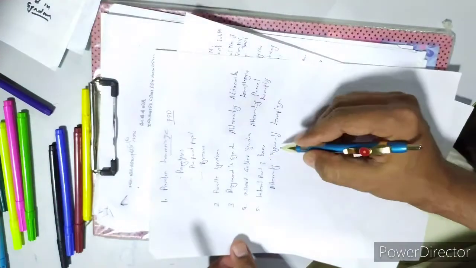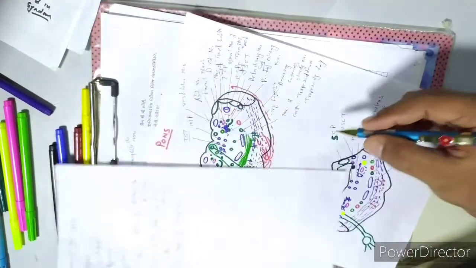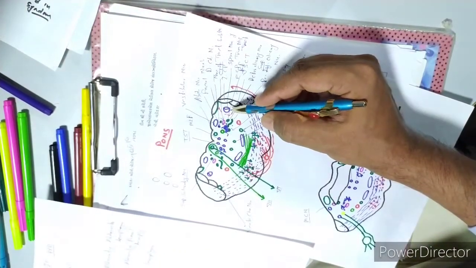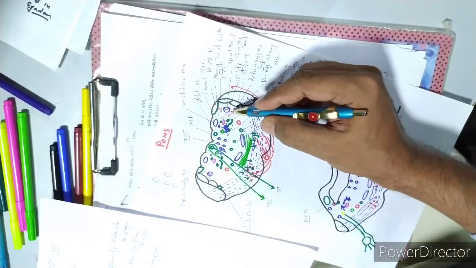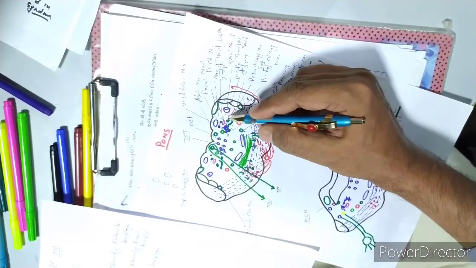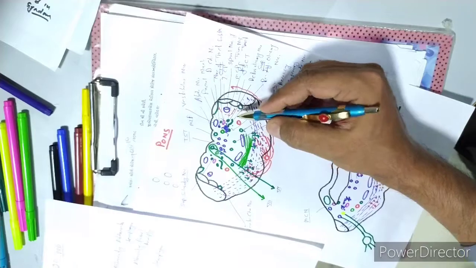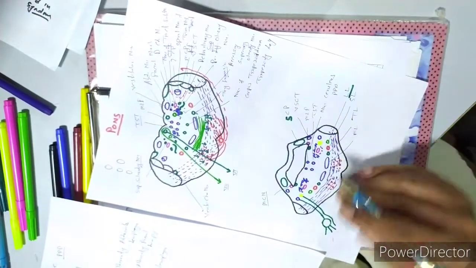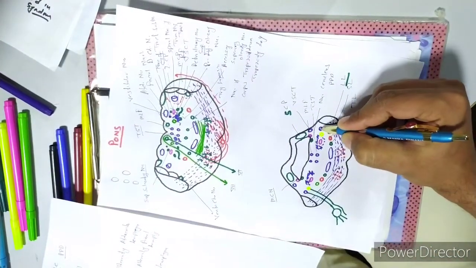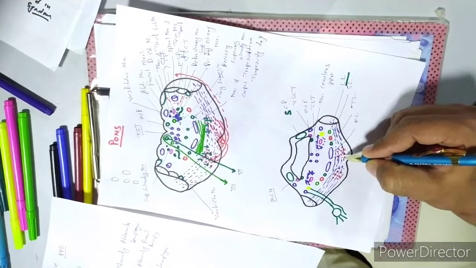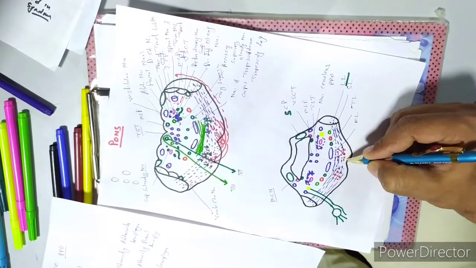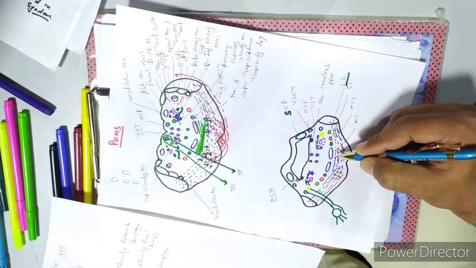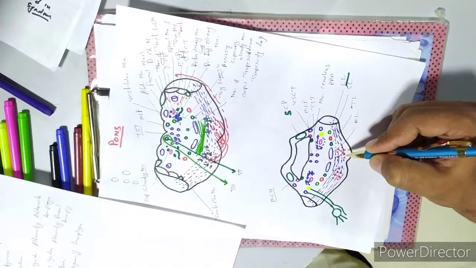So in this alternating trigeminal hemiplegia, what has happened? Here, due to the damage of the motor nucleus and the sensory nucleus of the trigeminal nerve, along with the corticospinal and corticobulbar fibers which descend downward here. So what has happened?